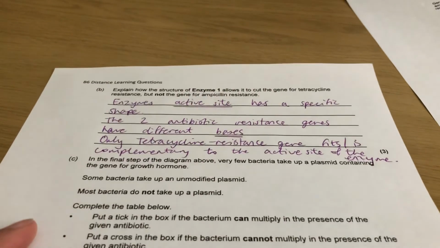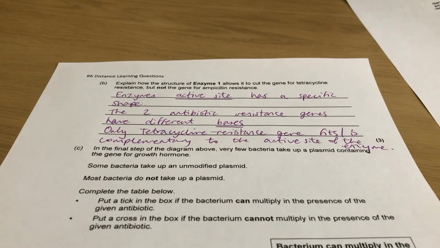Now I thought this bit got quite tricky, because we've really got to think about this. So I'll do my best to explain. In the final step of the diagram above, that means the diagram on the previous page, very few bacteria take up the plasmid containing the gene for the growth hormone. Some bacteria take up an unmodified plasmid, so the original plasmid. Most do not take up a plasmid. Complete the table below for those different options. Put a tick in the box if the bacterium can multiply in the presence of the antibiotic. Put a cross in the box if the bacteria cannot multiply in the presence of the given antibiotic.